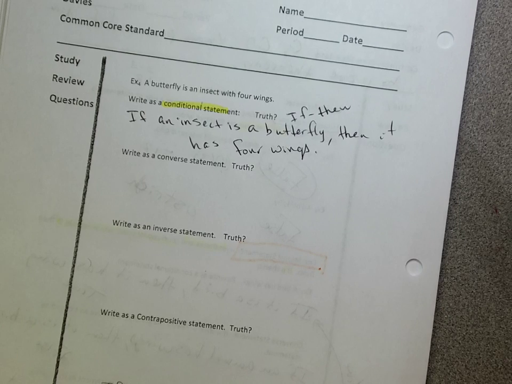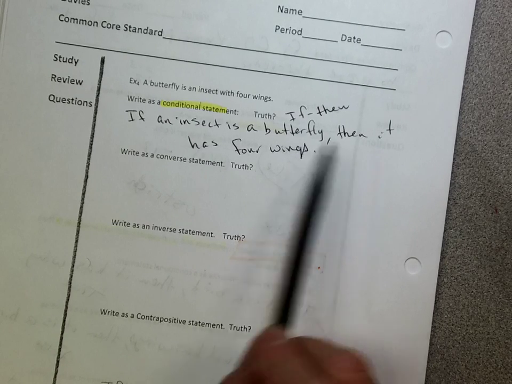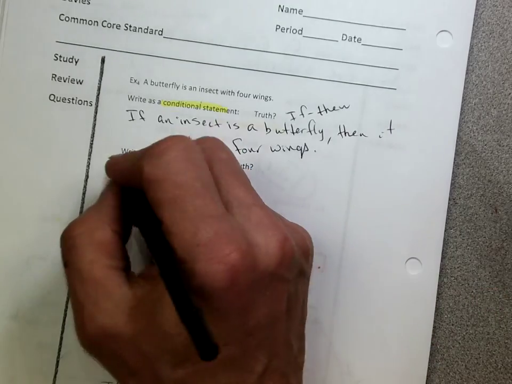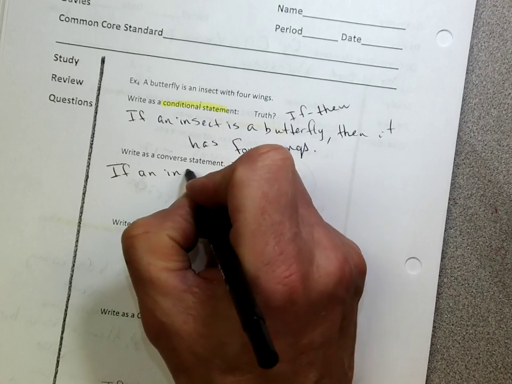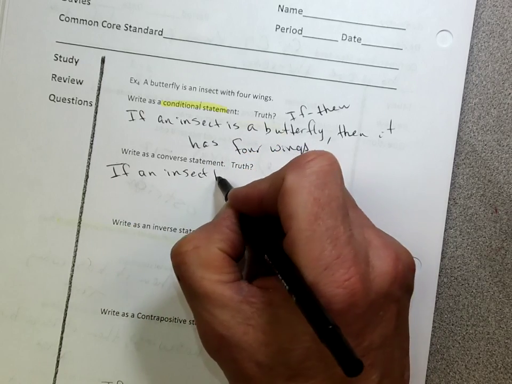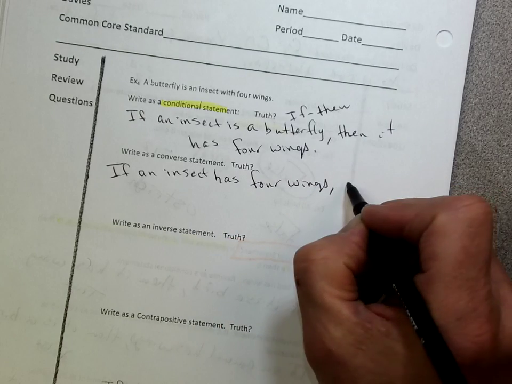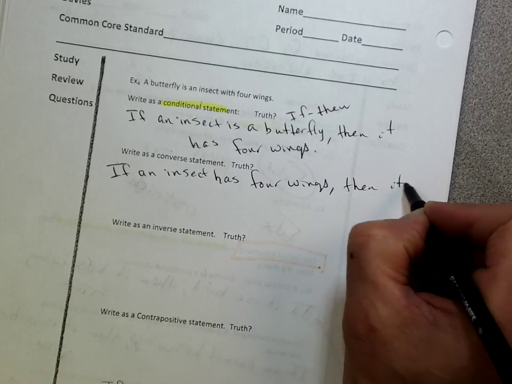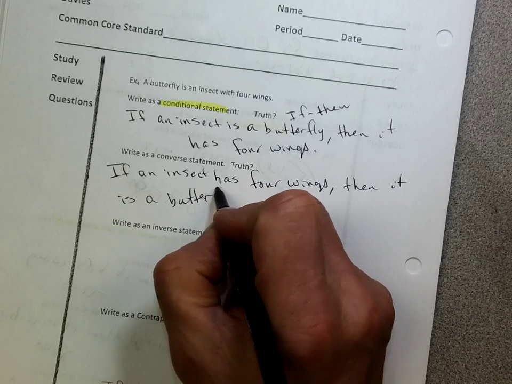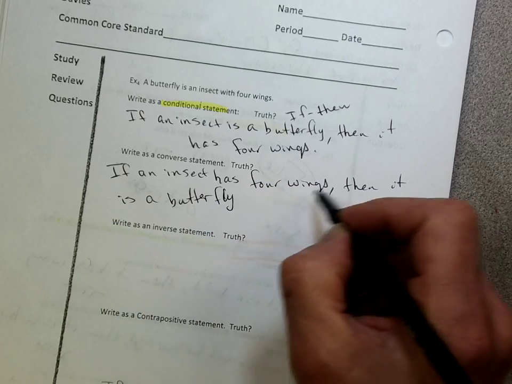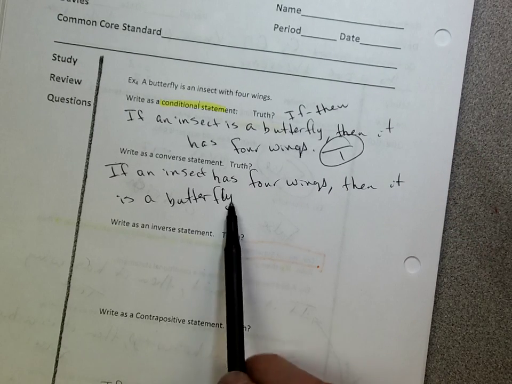Yeah. Okay, so what would be the opposite? What would be the converse of this? If an insect has 4 wings, so we'll switch around. If an insect has 4 wings, then it is a butterfly. So I switched around. If an insect has 4 wings, then it's a butterfly.